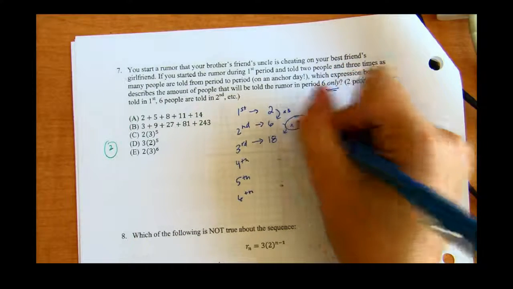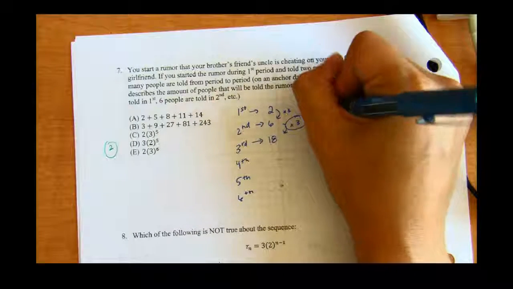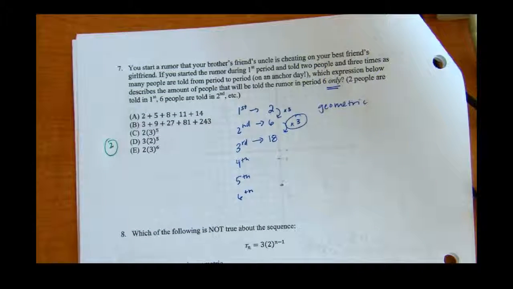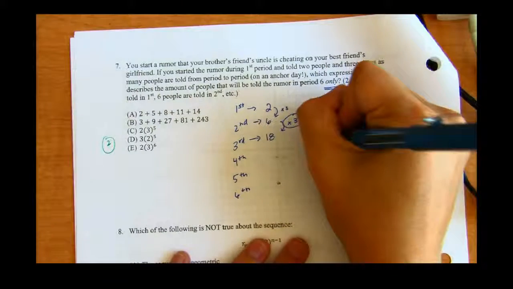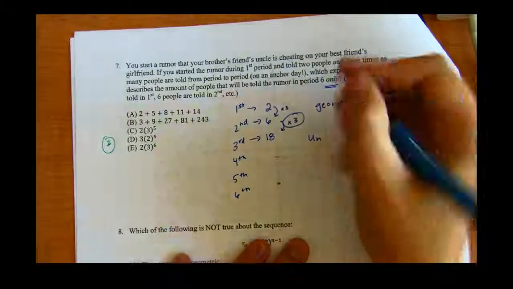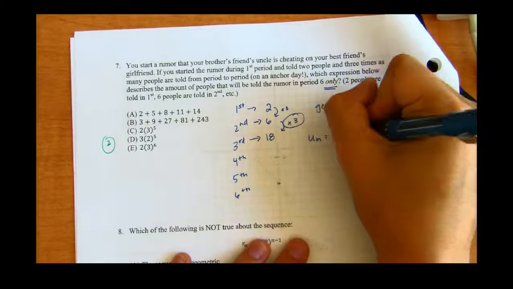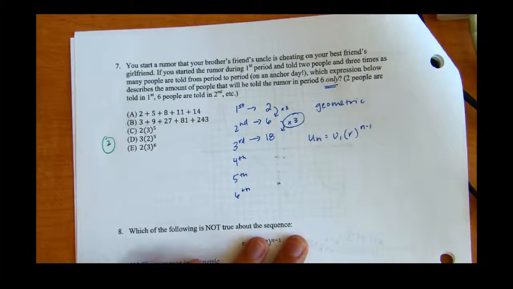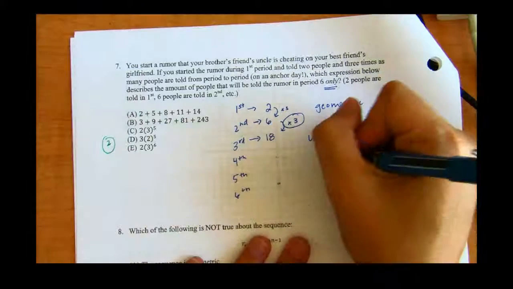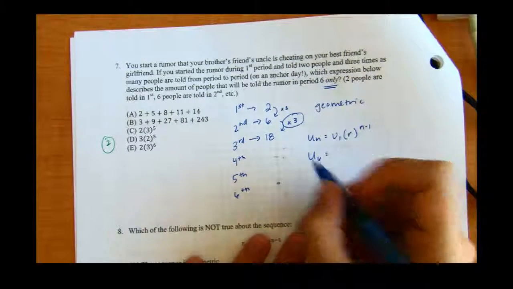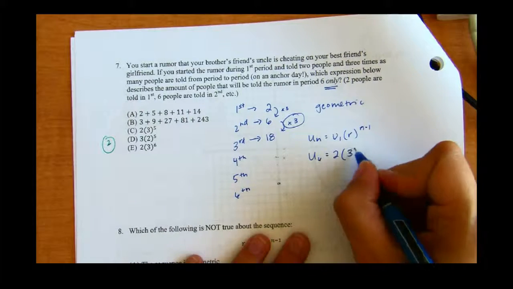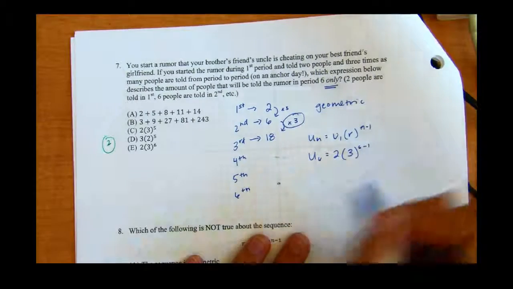So if I'm multiplying by 3, that tells me that I've got a geometric sequence. My notation for how to find any term in my geometric sequence is to take my first term times r to the n minus 1. So in this case, I'm trying to find my 6th term. So u sub 6 equals, I know that my first term is 2, my r value is 3, and I'm doing this to the 6 minus 1.